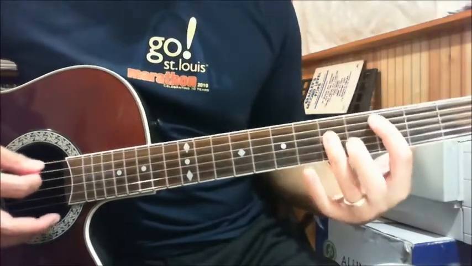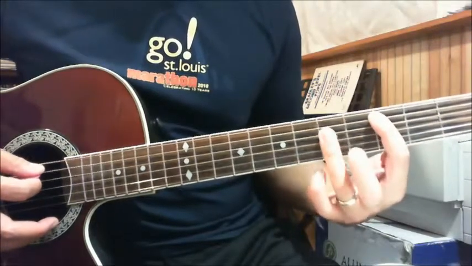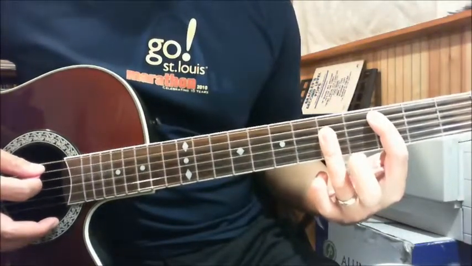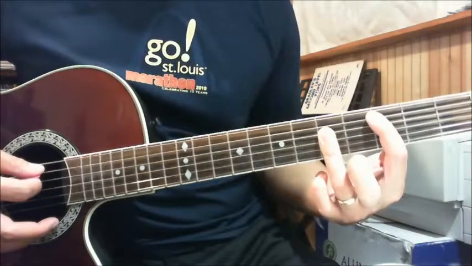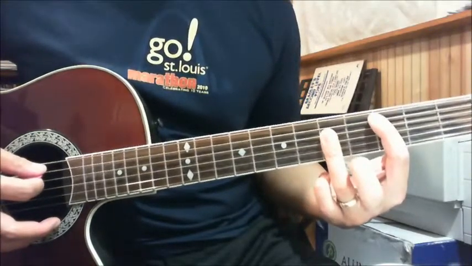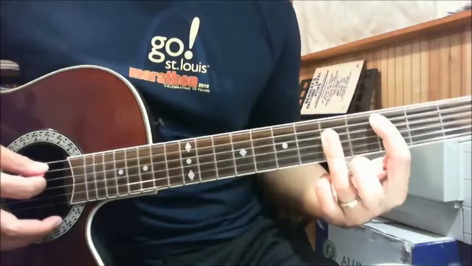So basically, we talked about that C is the natural of all scales. There are no sharps and no flats. C is all natural. C, D, E, F, G, and back to C.